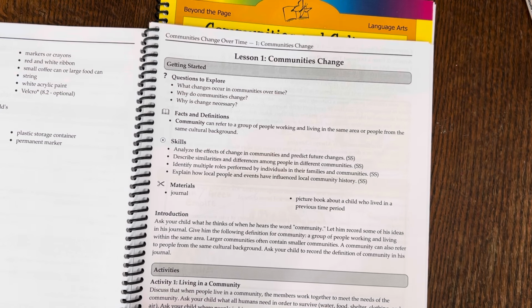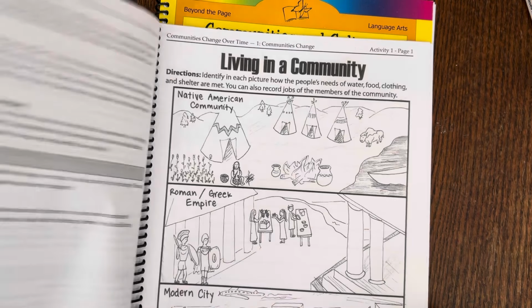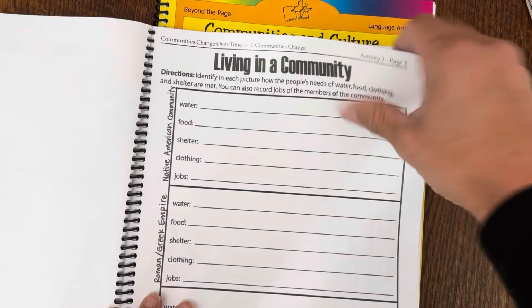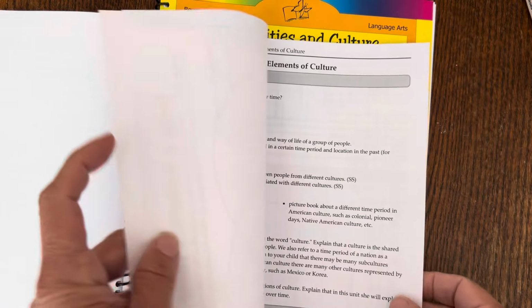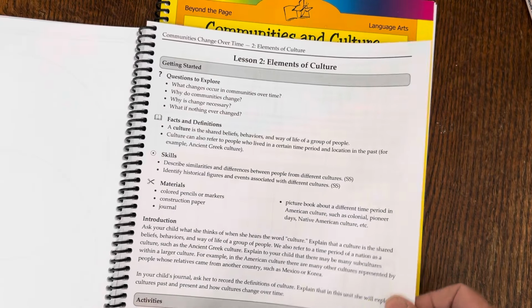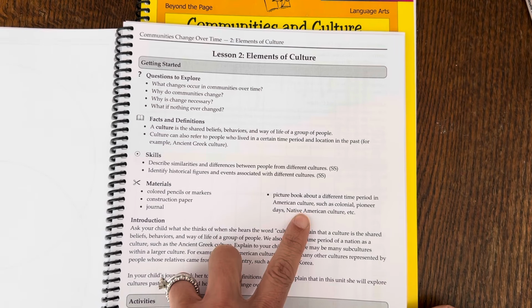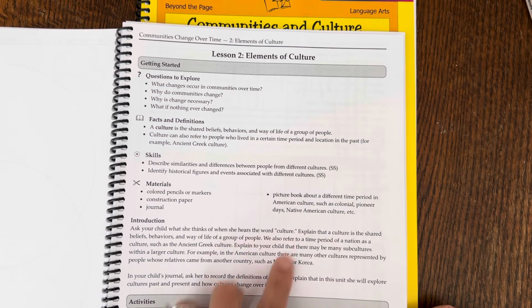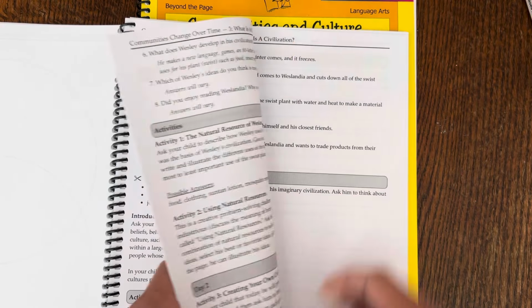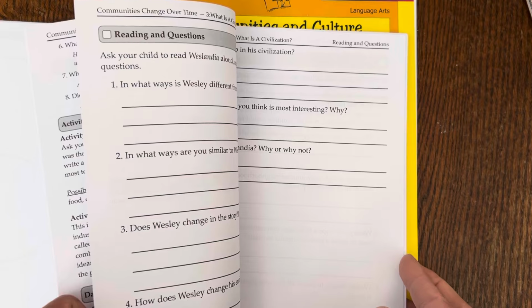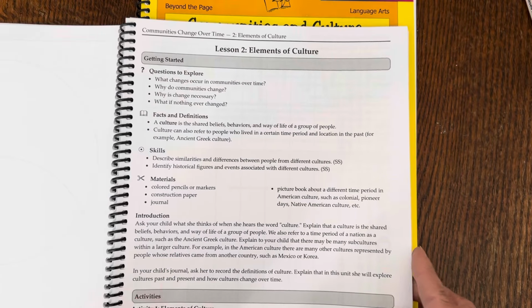I happen to keep work samples even though we are not with the charter. What I really like about Beyond the Page is the literature component. So you have these different, let's go to lesson 2. This one says, get a picture book about a different time period in American culture, such as colonial pioneer days, Native American culture. So they're letting you pick the book in that one. Let's see what we have. Oh, Westlandia is the book for this one.